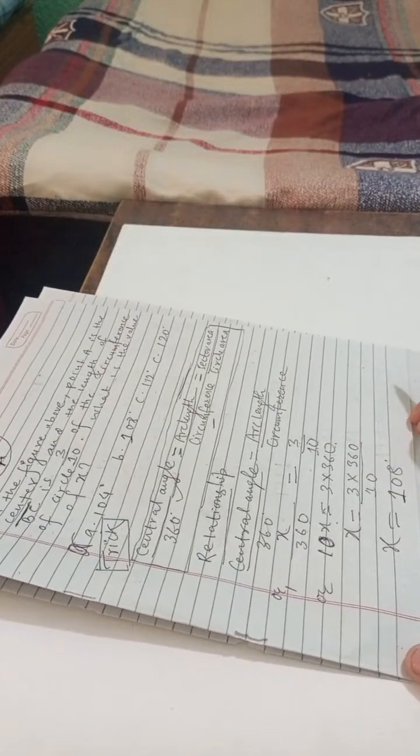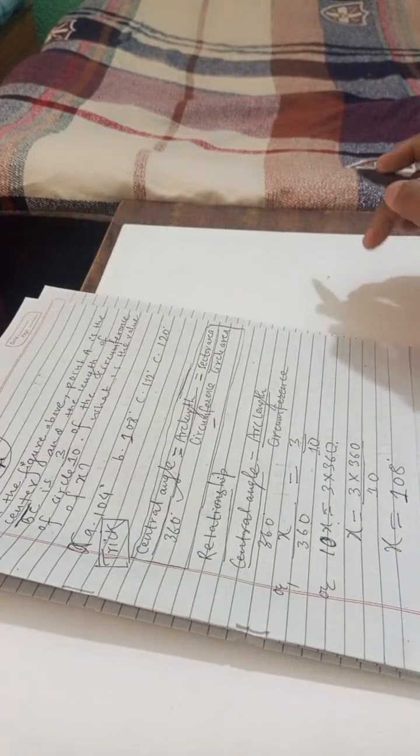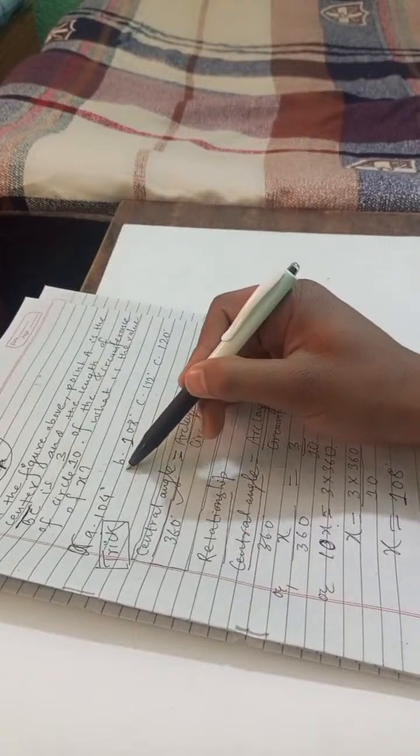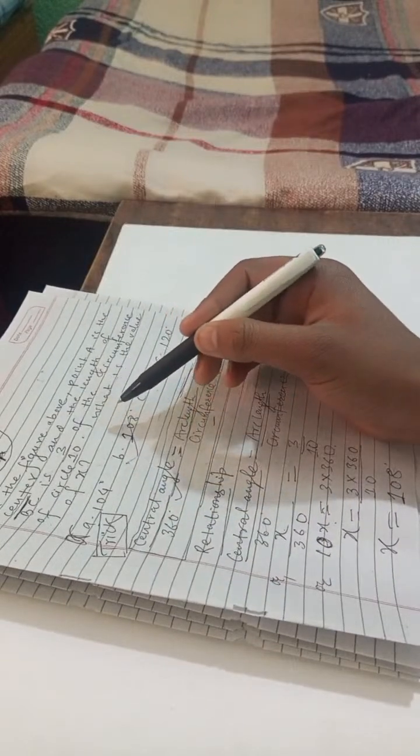So x is equal to 108. X is equal to 108. So the option goes to B. The correct answer is B. B is the absolutely right answer.